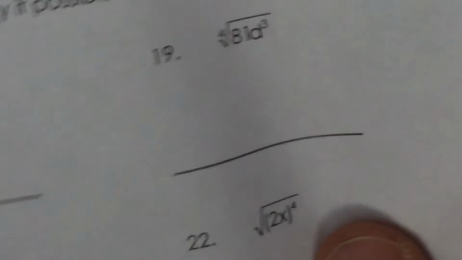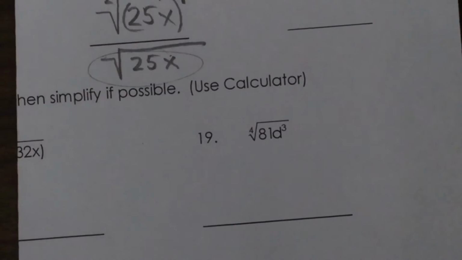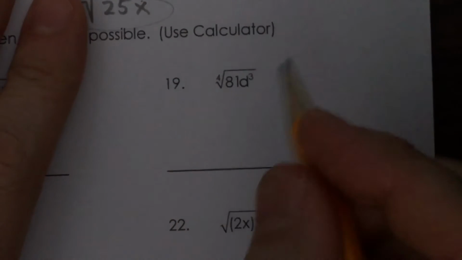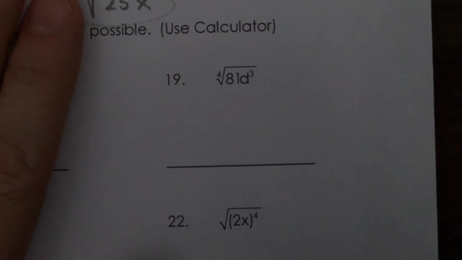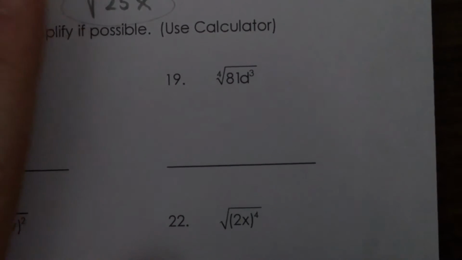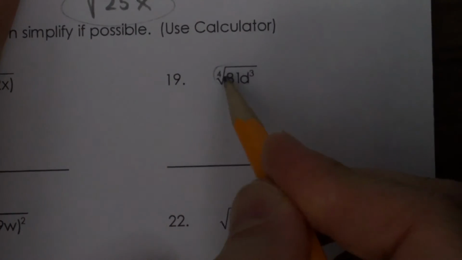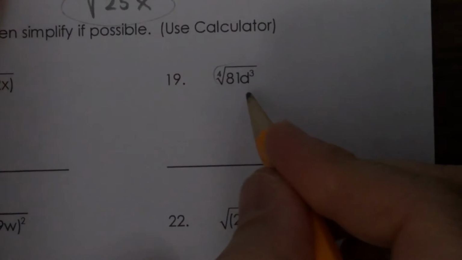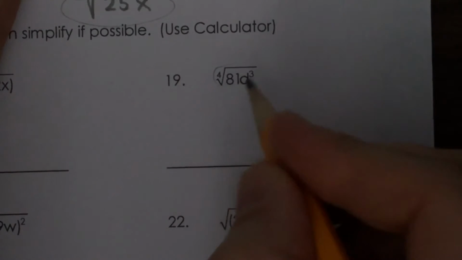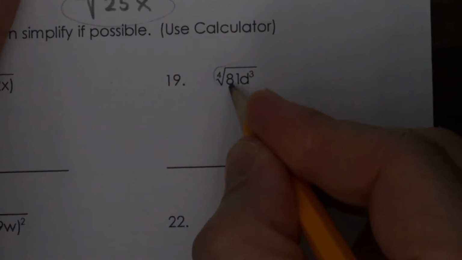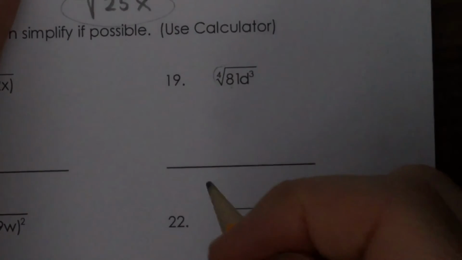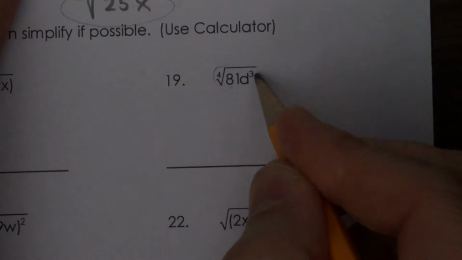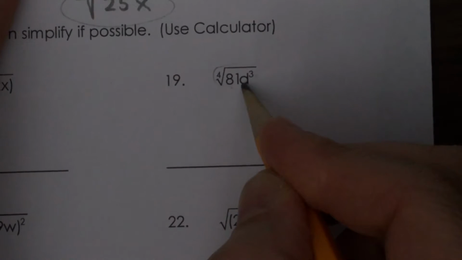But number 19, we have variables involved. Now, we're not going to simplify the numbers yet. We're getting to that really soon. But right now, we're just going to kind of keep doing what we've been doing. The way you can do this is the opposite of what we were doing right above. We now want to put this in exponential form. So my 81 is in the radical. It does not have an exponent. Notice it's not in parentheses like several other problems were. This little 3 exponent only belongs to the d. So keep that in mind.